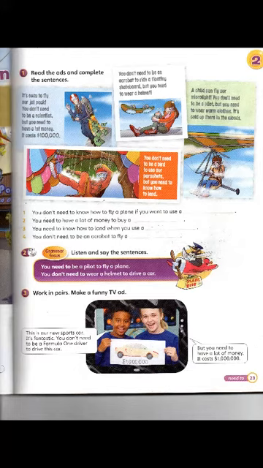Next picture. A child can fly our microlight. You don't need to be a pilot, but you need to wear warm clothes. It's cold up there in the clouds.